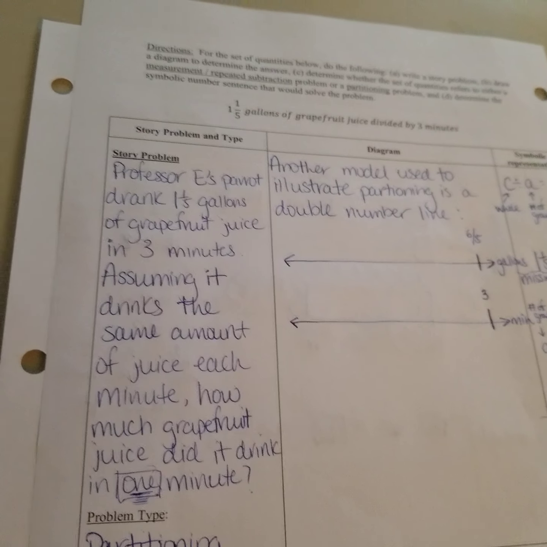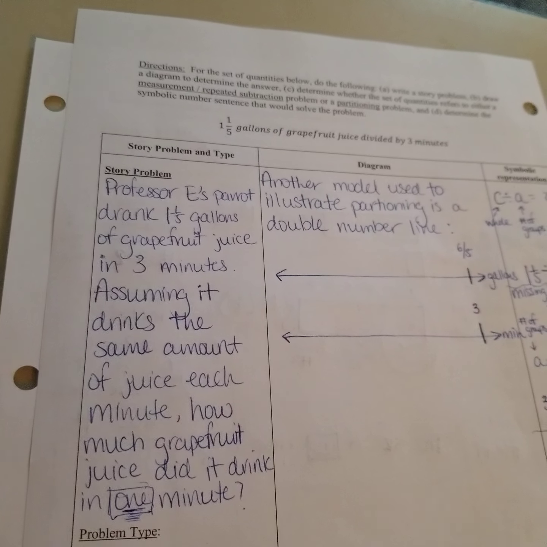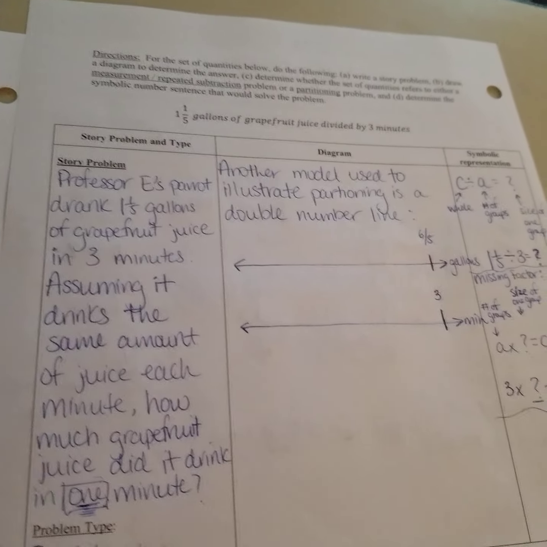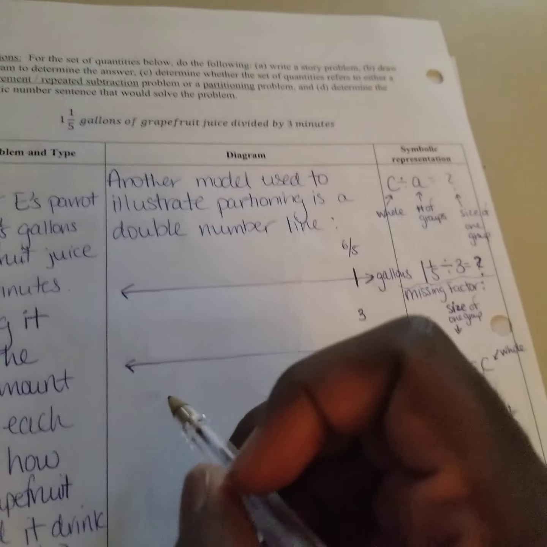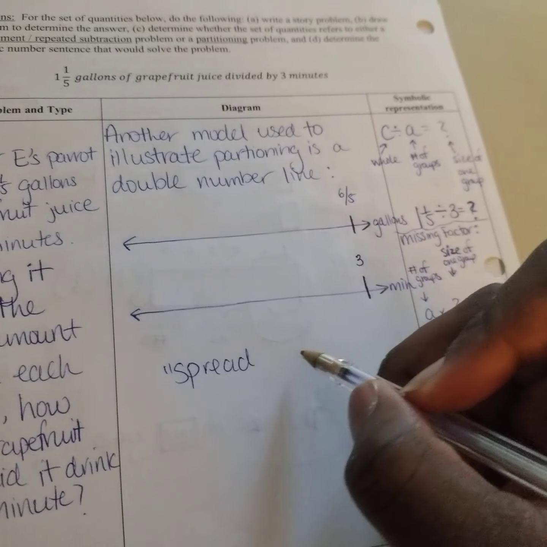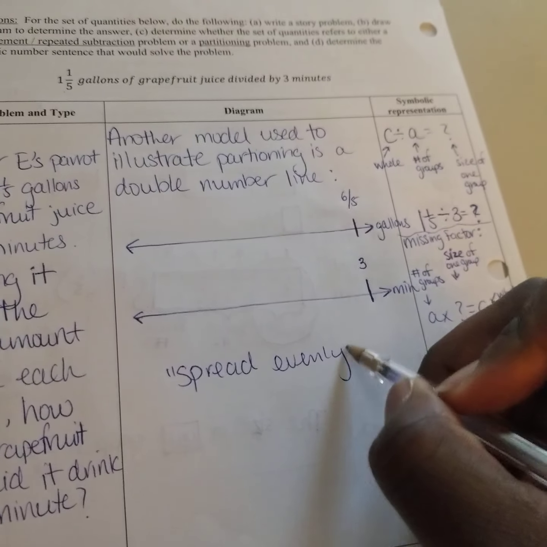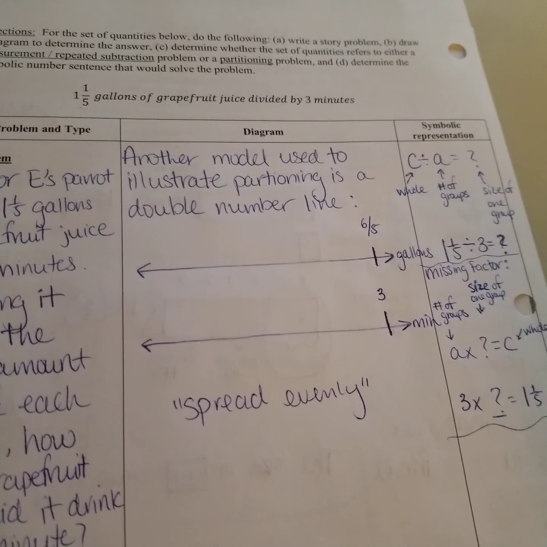Okay, and so another model that's sometimes used to illustrate partitioning is a double number line. So that 6/5 gallons was spread evenly. I'm going to jot that down because that's the idea here that we're working with. It's spread evenly amongst 3 minutes.